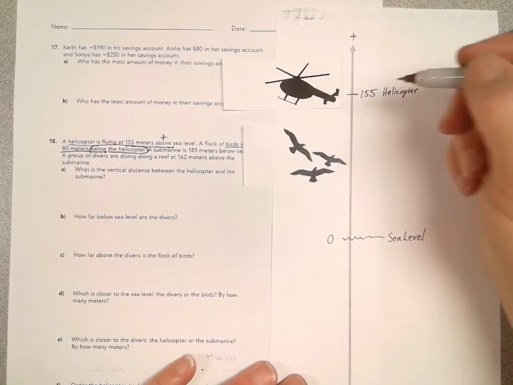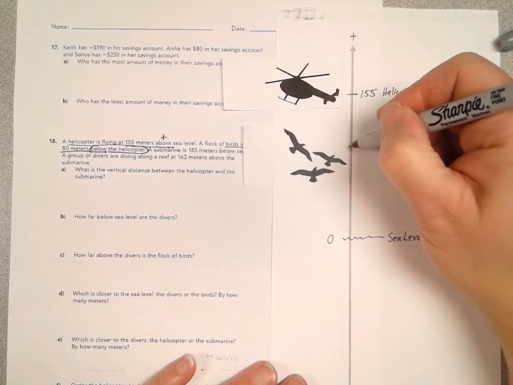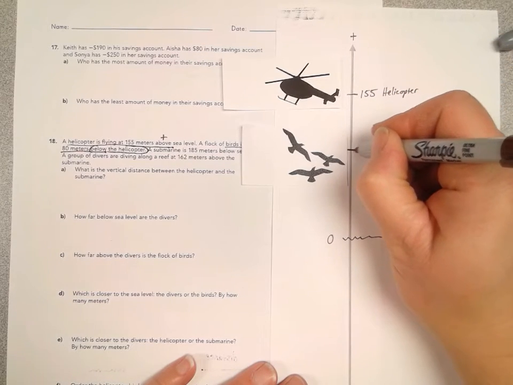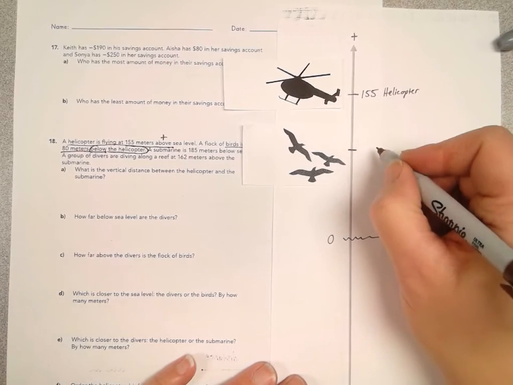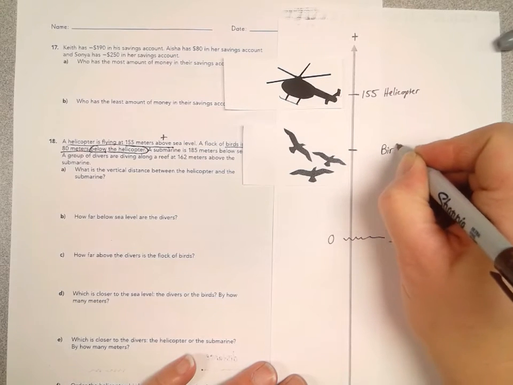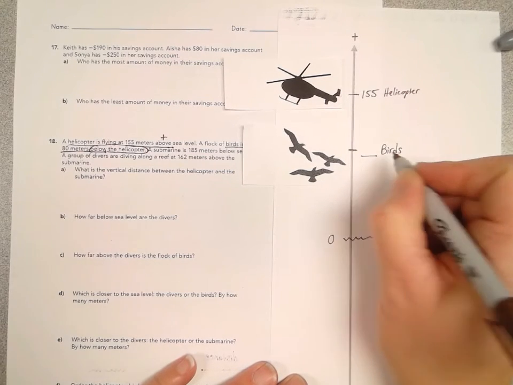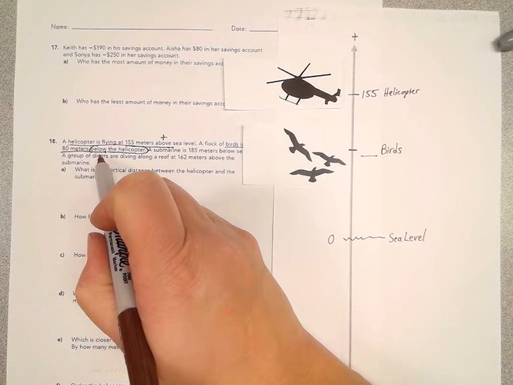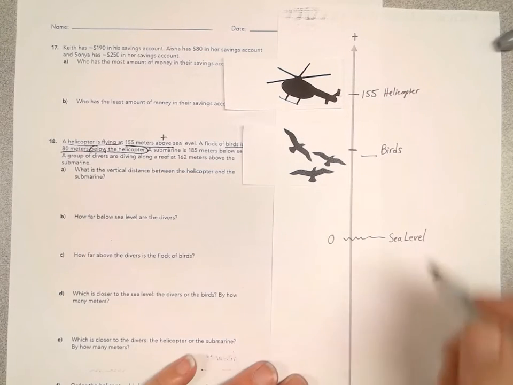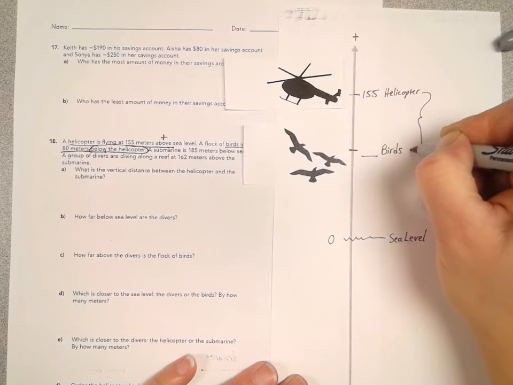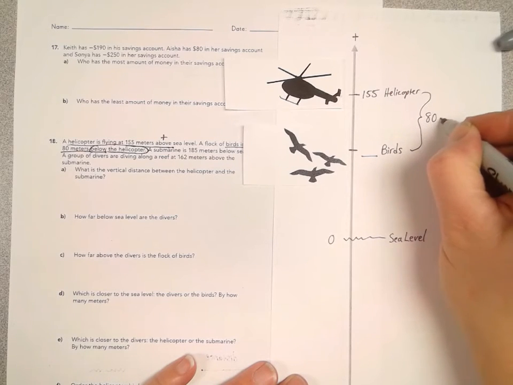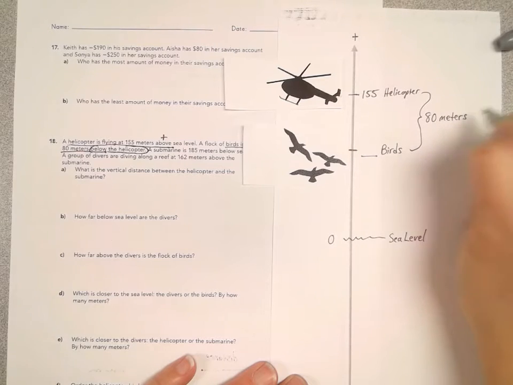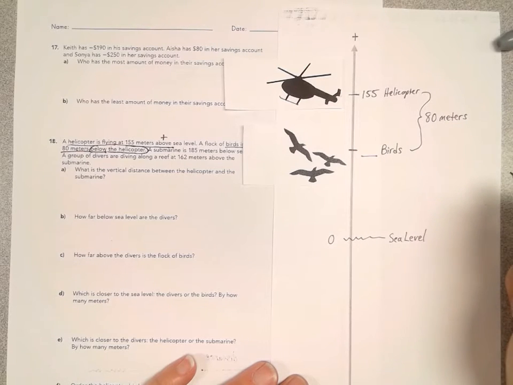So if I think of a negative, I'm moving down. I am taking something away. So I'm going to draw a line here. And I'm going to say this is the birds. I'm going to keep a little space here for a second because I'm not real sure where they're located at. But I do know that they're 80 meters below or less than the helicopter. So you might over here draw yourself a little bracket and show that this is 80 meters difference. All right, we've plotted our helicopter and our birds.